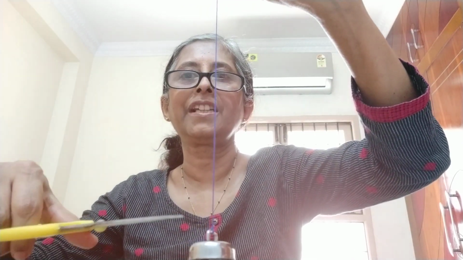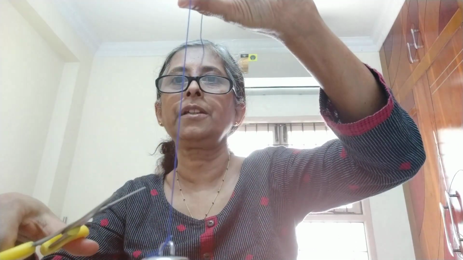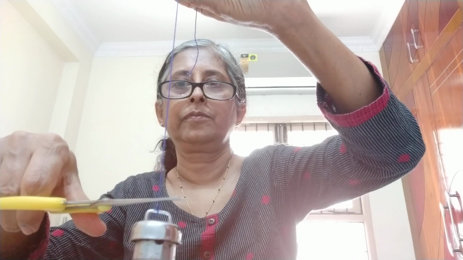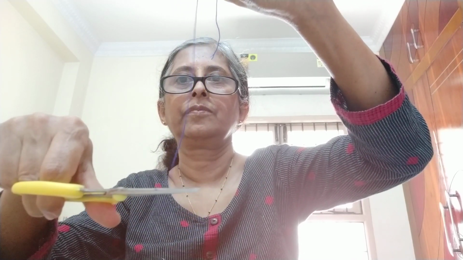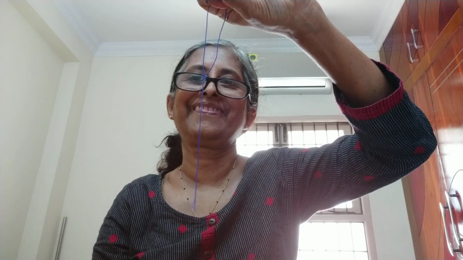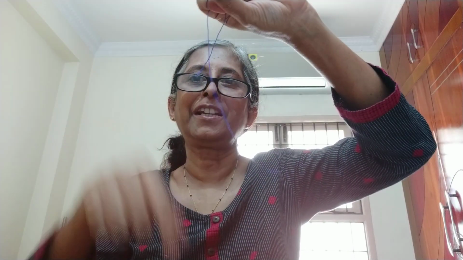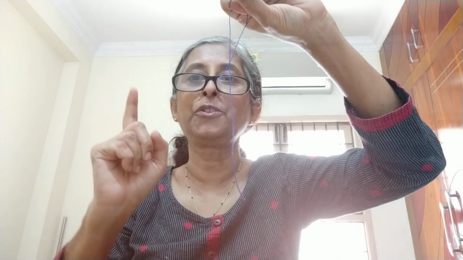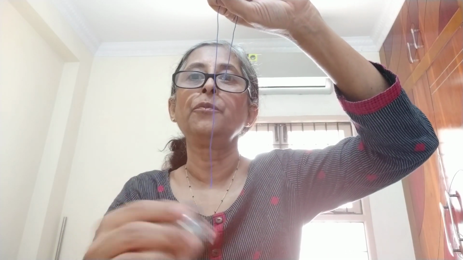Now you just have a look at it. I'm going to cut it. You can see the string moving in the upward direction. So it goes up and then comes down. Comes down due to the weight of this. But first it moves up, which shows that there was tension in this string when the weight was hung on it.